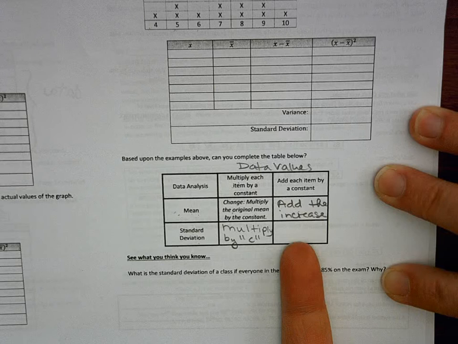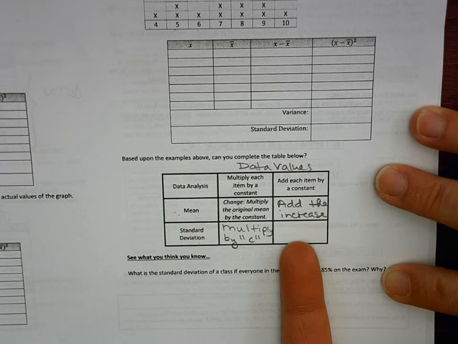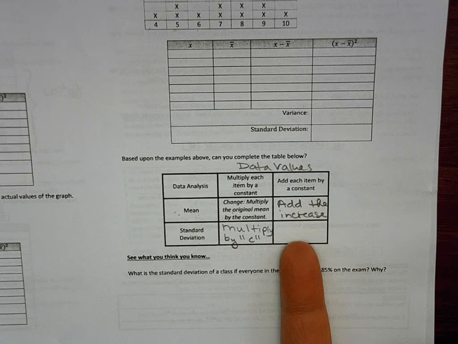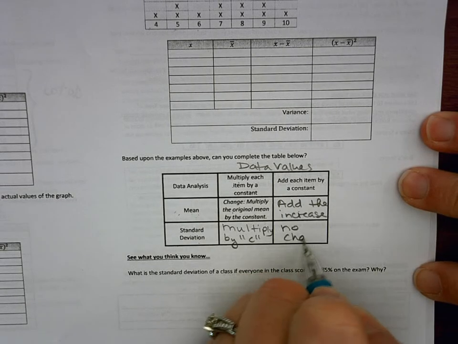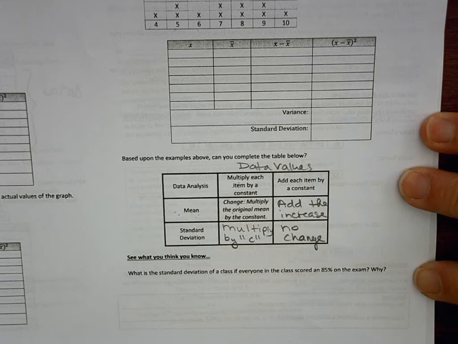But the spread will not change if I add, because if I increase everybody's score by the same amount, the spread of the data does not change. This is the only one where there will be no change. Everything else will change. The average will go up by whatever. The standard deviation will go up by whatever when multiplying.